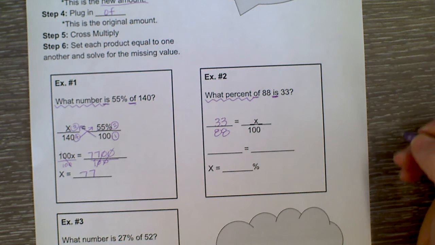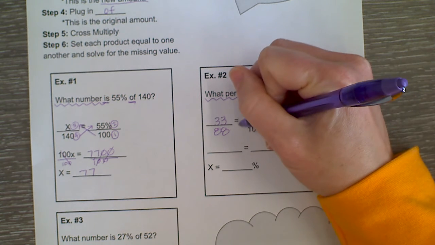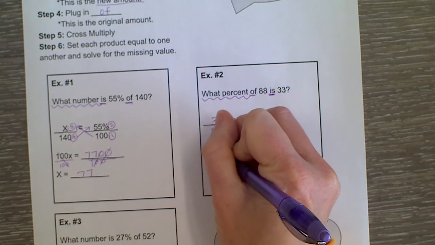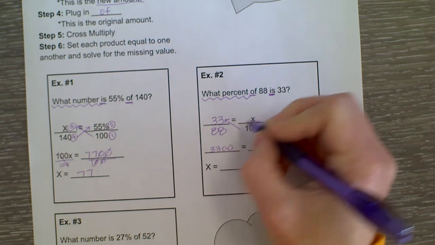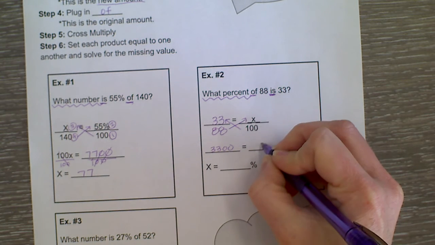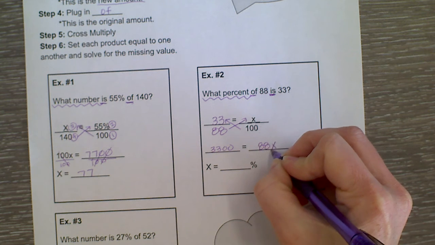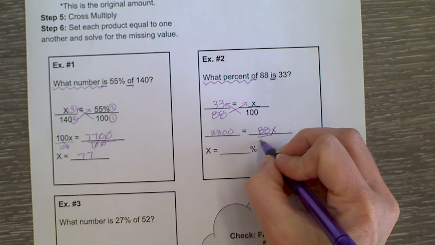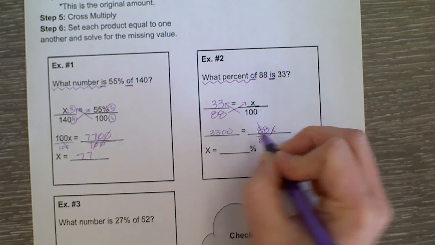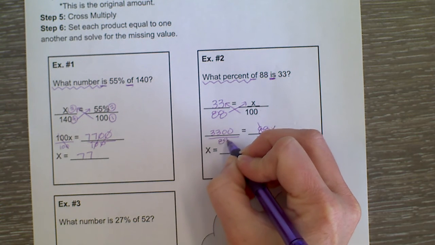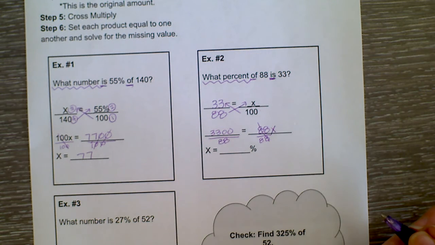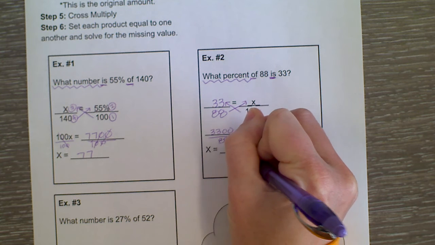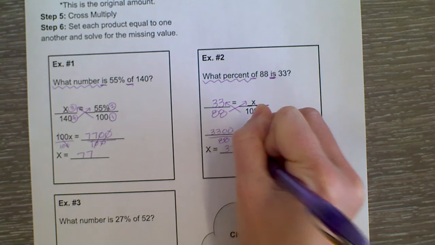From there, I'm on step 5. I'm going to cross multiply and solve. 100 times 33 is 3,300. 88 times x is 88x. Now step 6, I just divide both sides to solve. If you had the help of a calculator, that might help just a little bit, but even if you don't, you should end up with 37.5%.